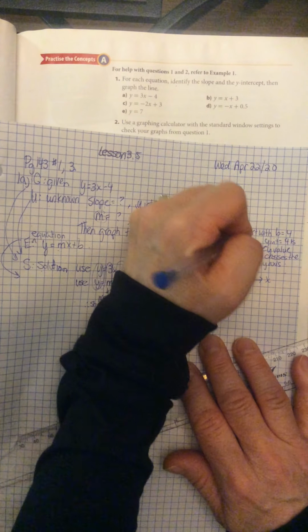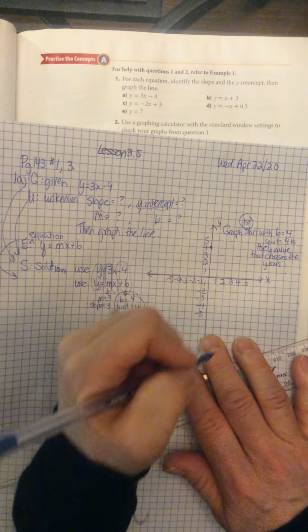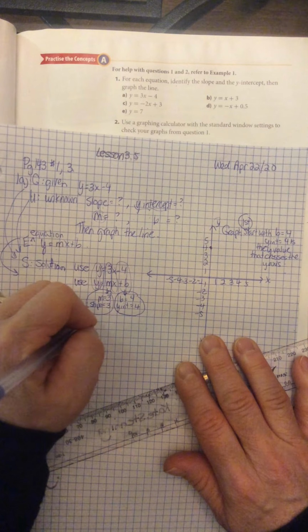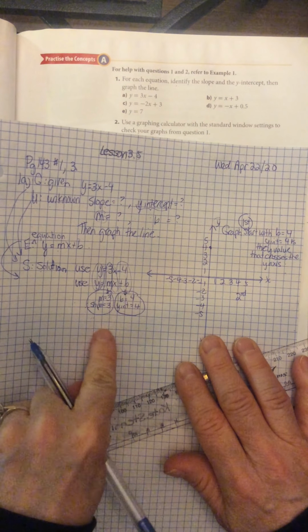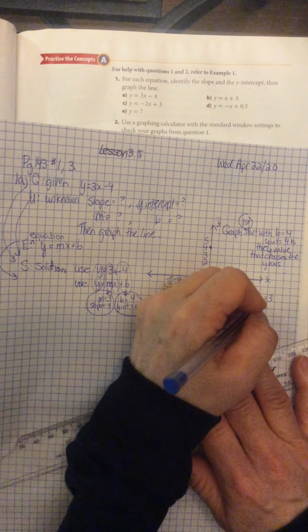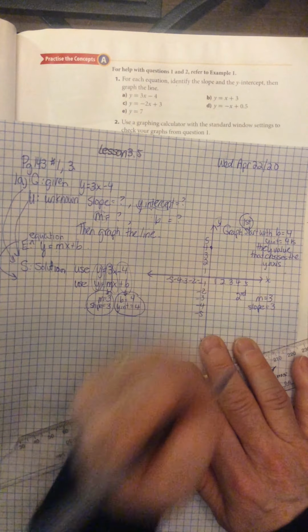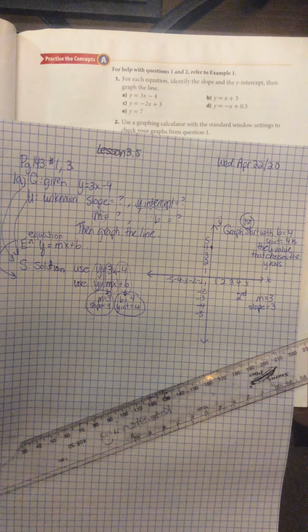Okay? Now when we do the graph, we're going to start with the b value. Then we're going to use the slope as the second thing. So secondly, I'm going to use the slope. So m is equal to 3, and we know that's the slope, okay, is 3. Now, what we said before, see if I have a red pen.